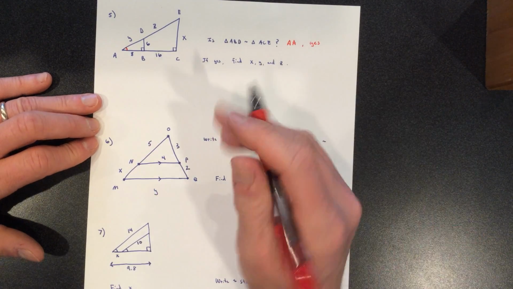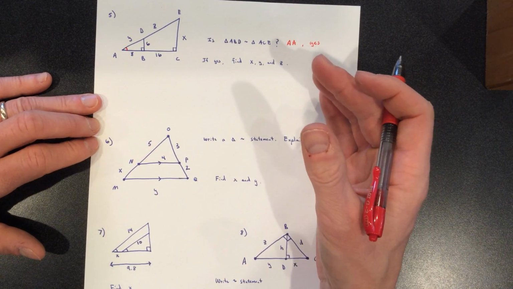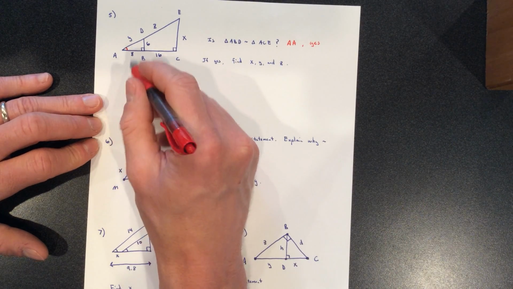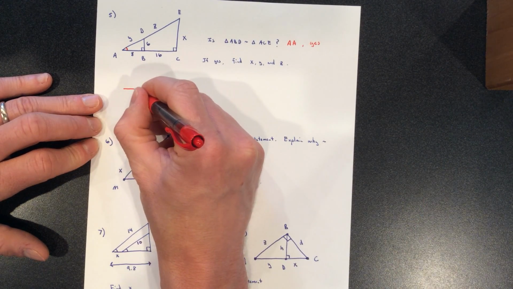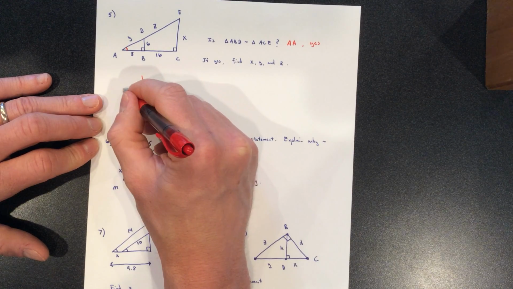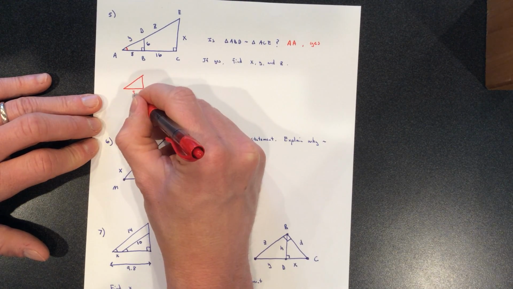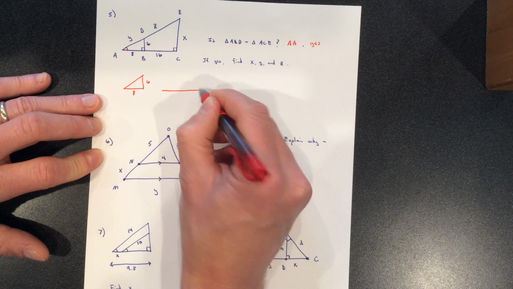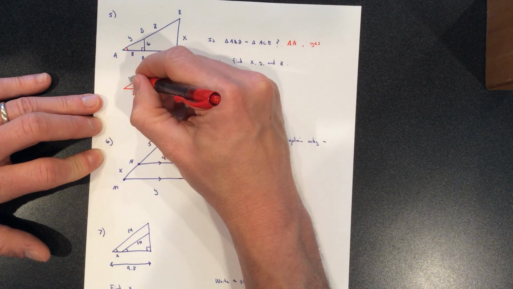If they're similar, then their sides are in proportion. And so let's look at these guys. I'm going to redraw these because the little triangle is this guy. It's 8 by 6. The big triangle, oh, and y.